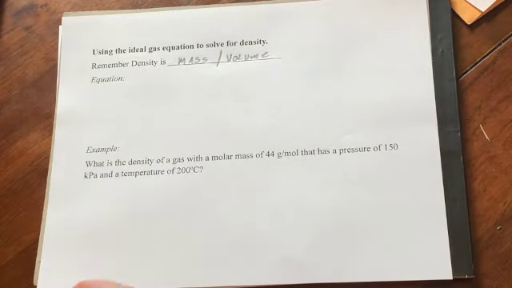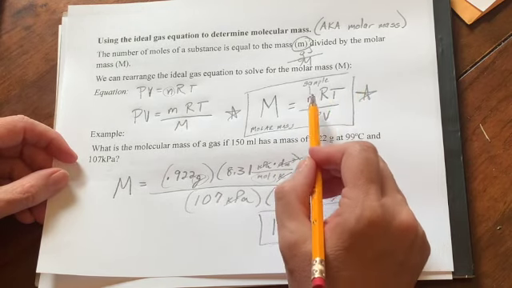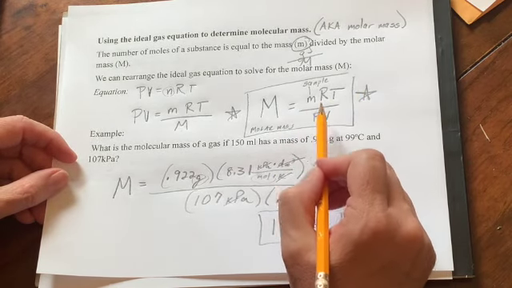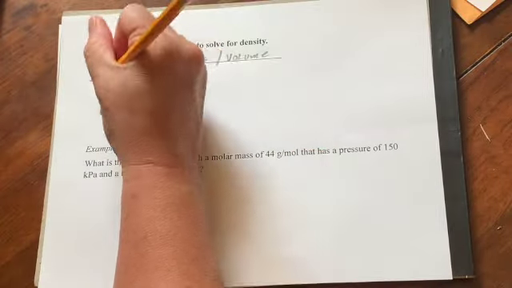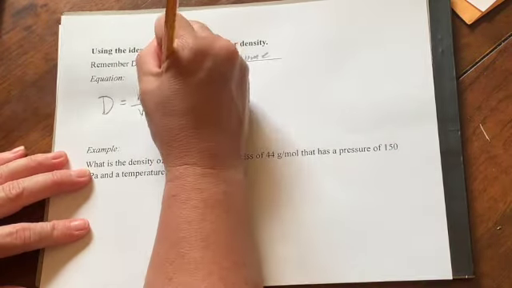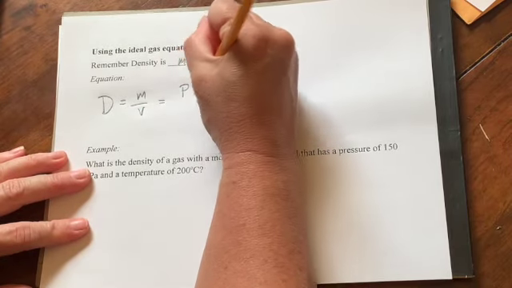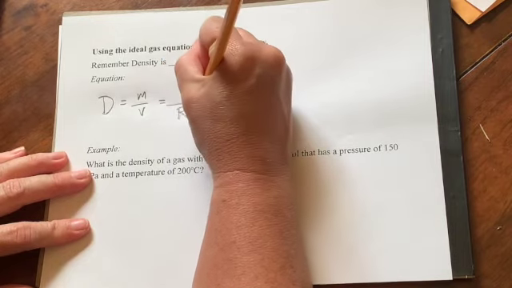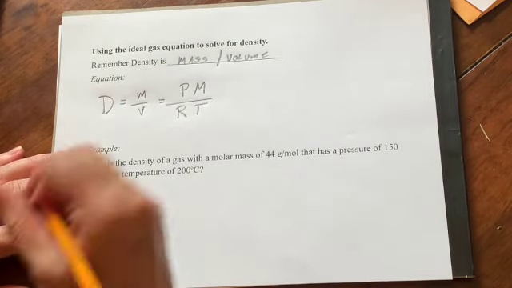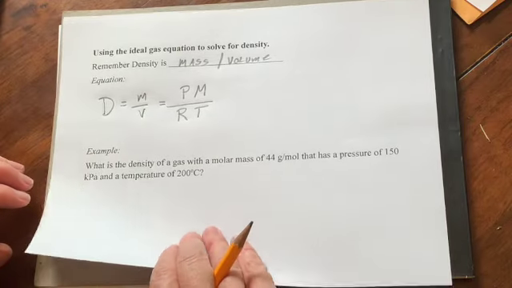If we take our equation and manipulate it algebraically to get mass over volume, D is equal to M over V, that's what density is. M over V is going to be pressure times molar mass over R times T. This is the equation we're going to use when we're dealing with density.